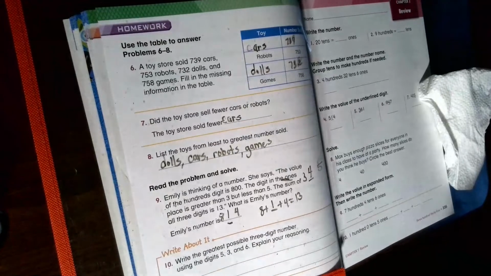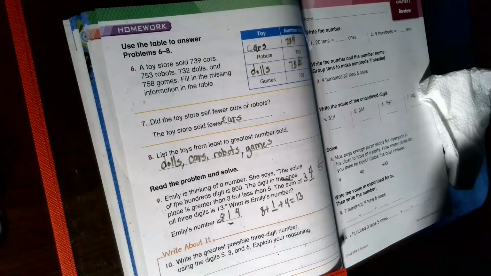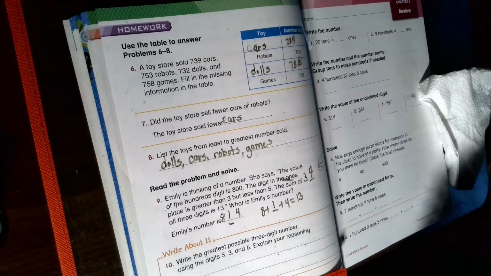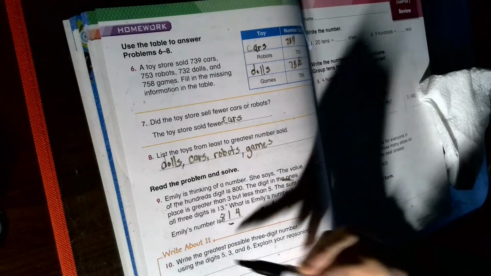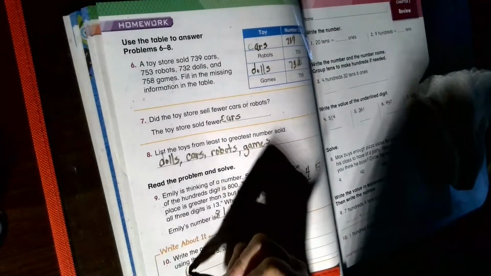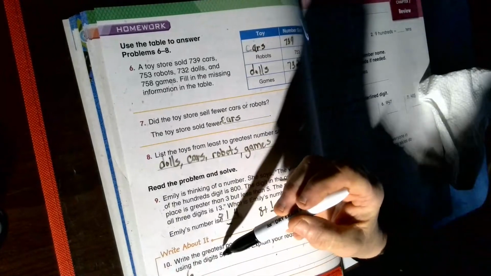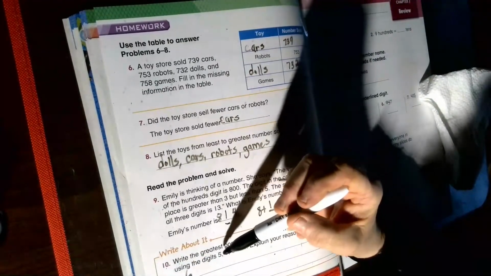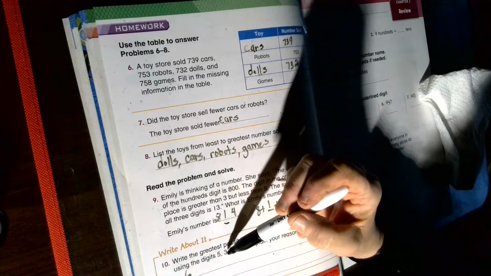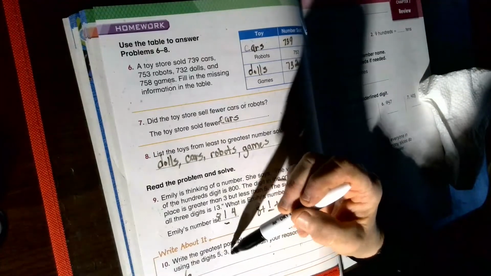Okay, write about it. Write the greatest possible 3-digit number using the digits 5, 3, and 6. Explain your reasoning. Okay, if I'm going to make the greatest number, I know that 6 is the largest digit, so it has to go in the hundreds. Then I'm going to look at the tens column. I'm going to have to use a 5 or a 3 because 5 is going to be greater than 3. I'm going to put the 5 there. And then, of course, the ones is 3.